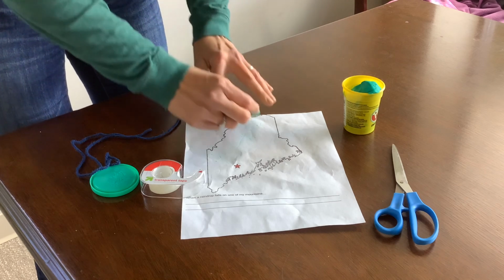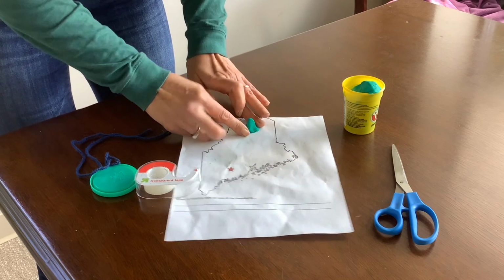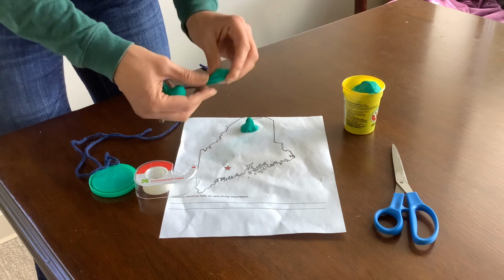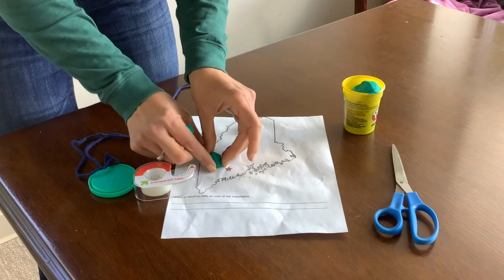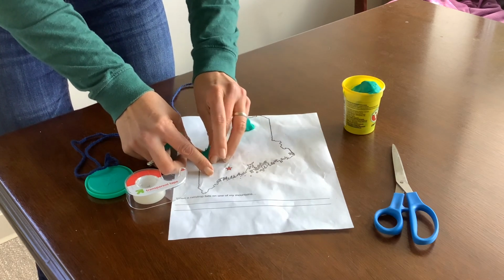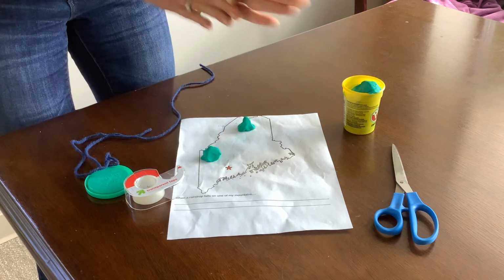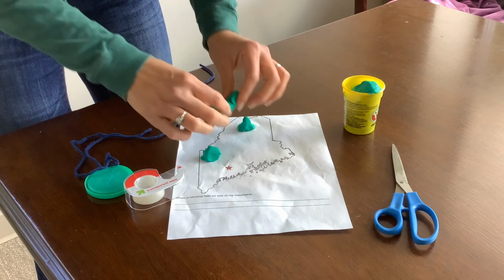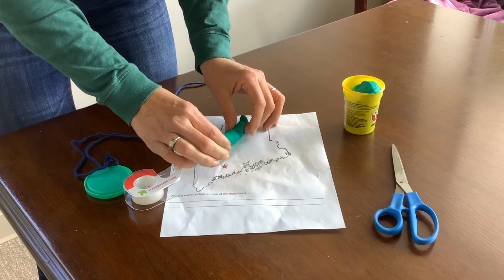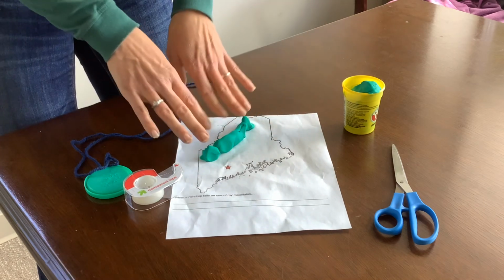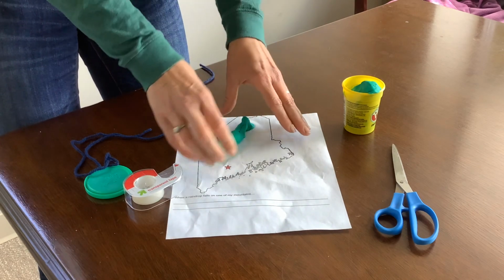Some of them might make an individual mountain up here and one over here. Sometimes students might just make the long chain of mountains because they saw that it was a different color in one of those maps. It doesn't matter, as long as this part of Maine is a little bit higher.